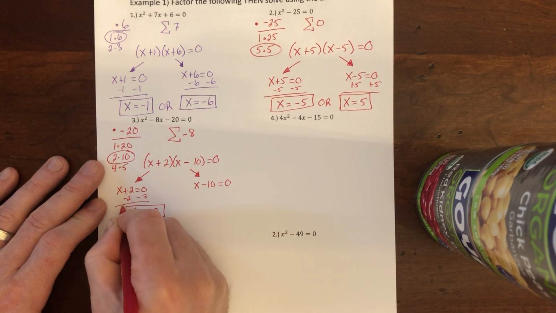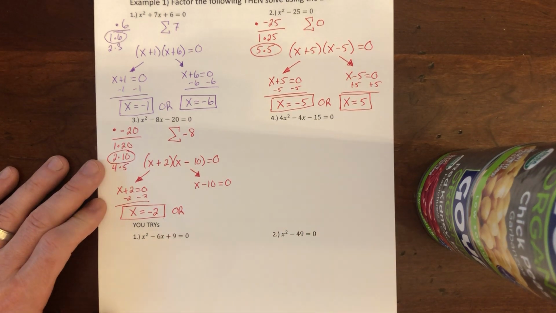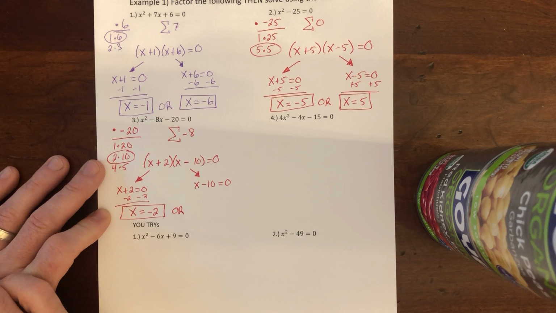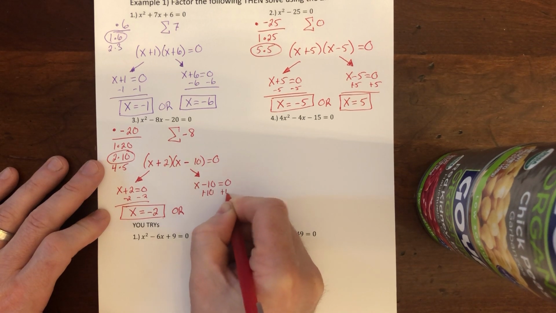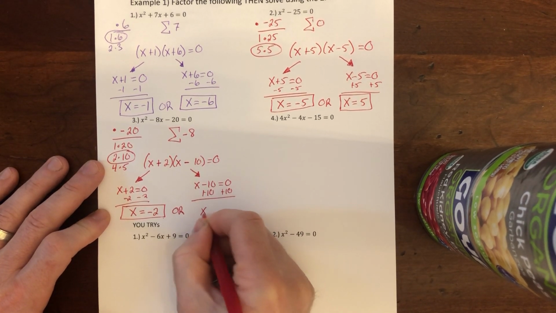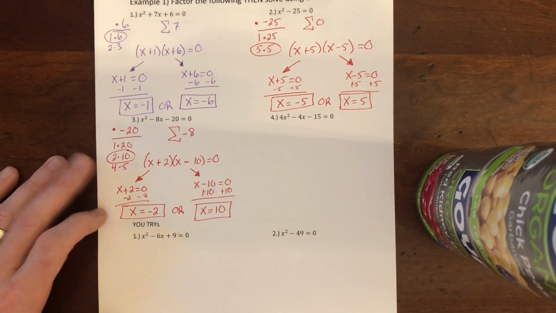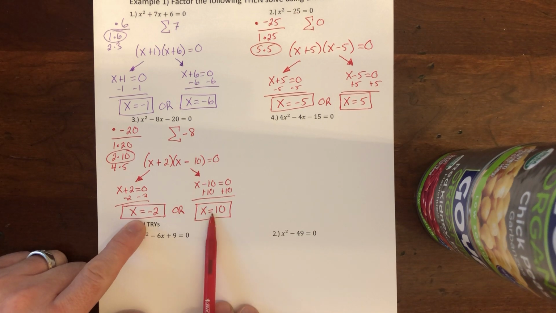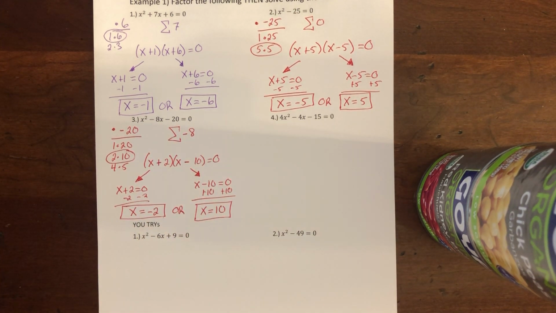And we have x equals -2. That's one of our solutions. Or we solve x minus 10 equal to 0. To get the 10 to the other side of the equal sign, we would add 10 and get x equals 10. So there's our two solutions. So for number 3, x equals -2 or x equals 10. If we were to plug either of those back into the equation, it makes our equation true.